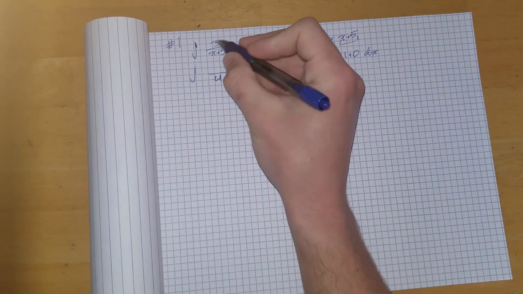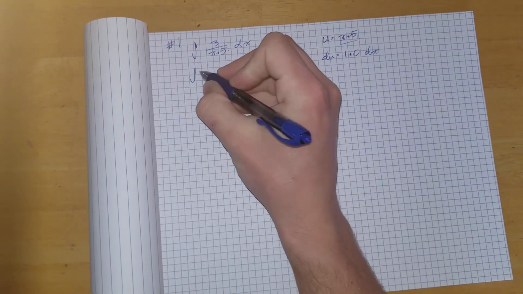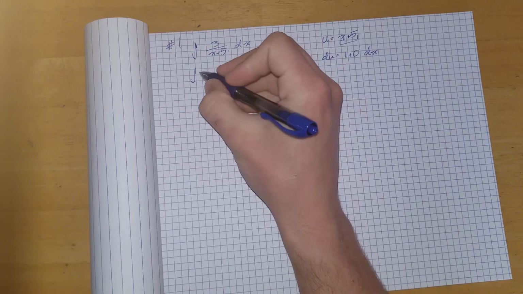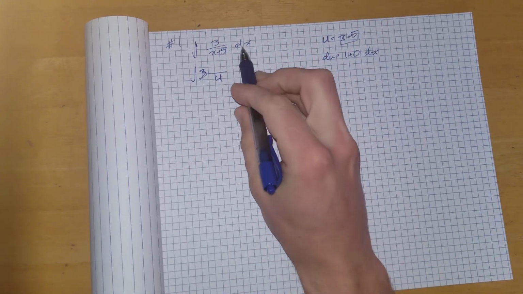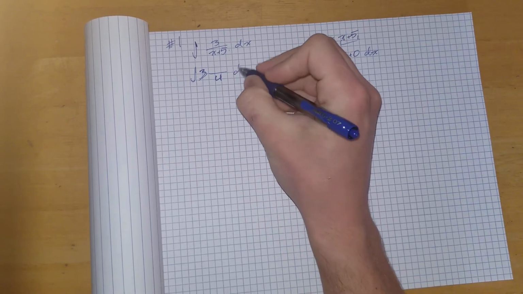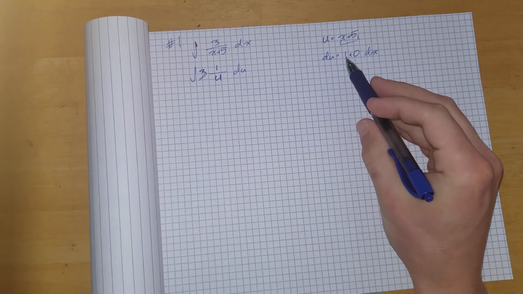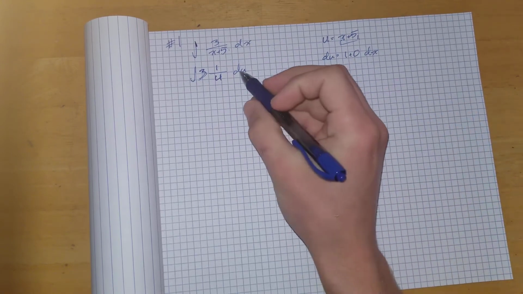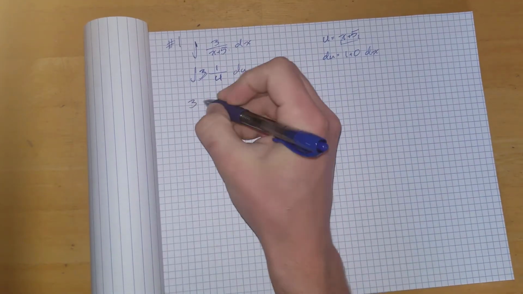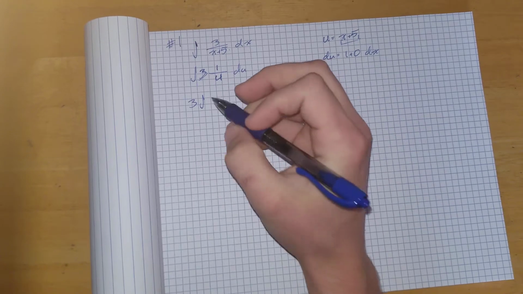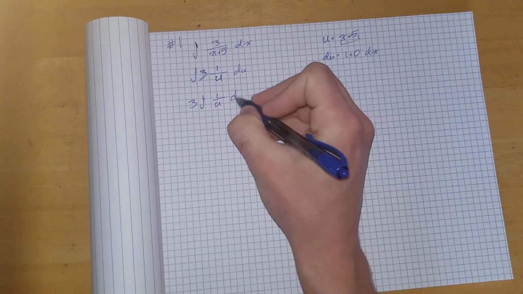This 3 is here as a constant, so I'm going to pull the 3 out, and now we're left with 1 over u times du. du just equals 1 dx, so dx equals du. Then I can pull out my constant due to the constant rule, and we see that this is just 1 over u du.